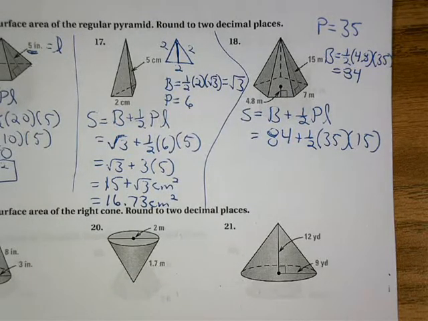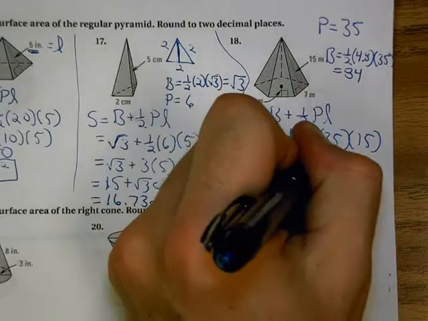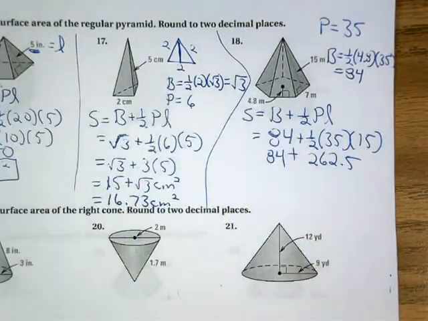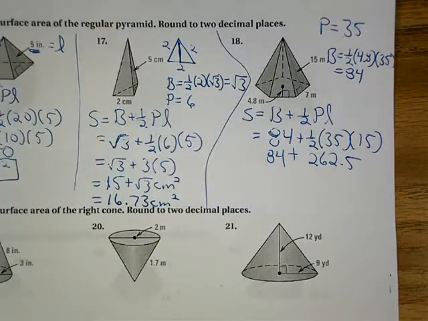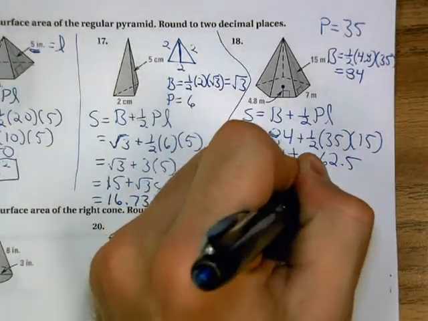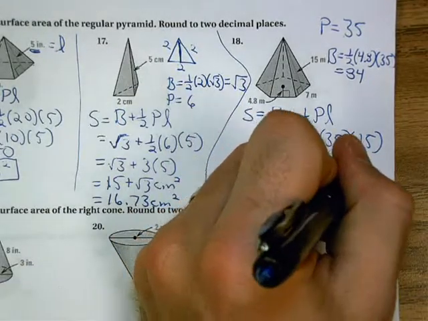We divide that by 2. We get 262.5. Then we can add that to 84, and our answer comes out to be 346.5 meters squared.